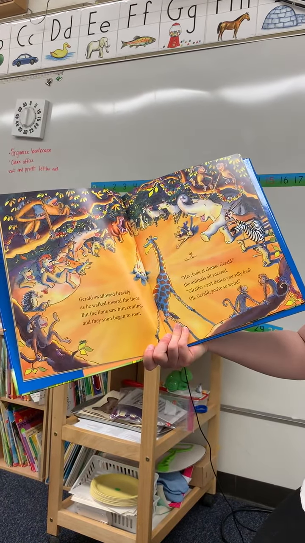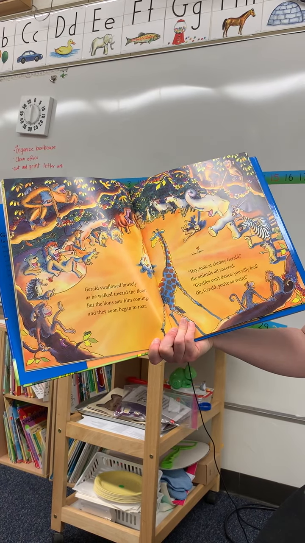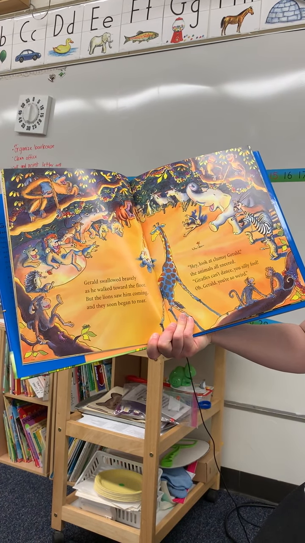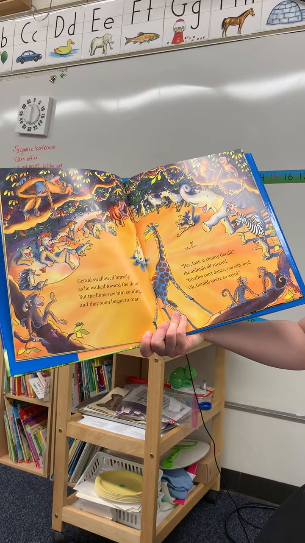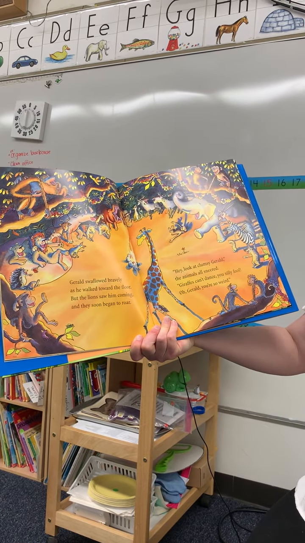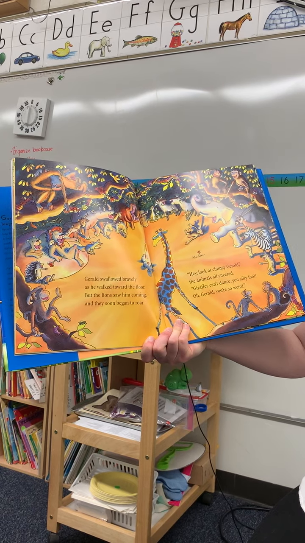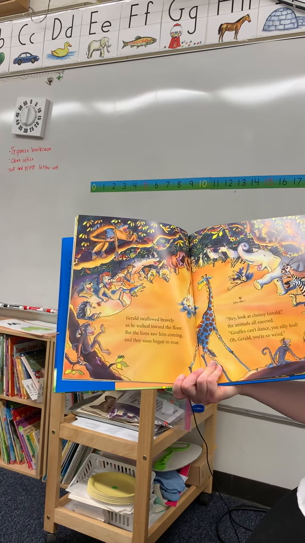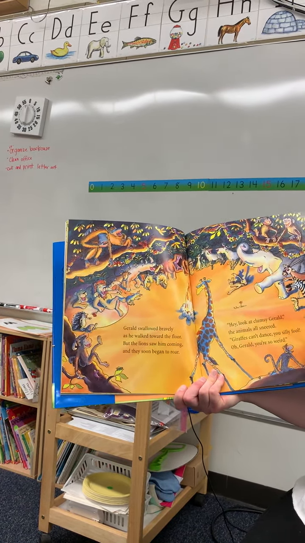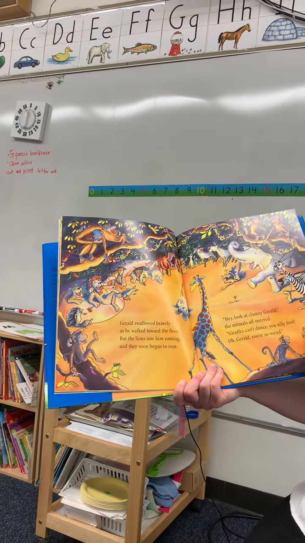Gerald swallowed bravely as he walked toward the floor, but the lions saw him coming and they soon began to roar. "Hey, look at clumsy Gerald," the animals all sneered. "Giraffes can't dance, you silly fool. Oh, Gerald, you're so weird." Wow, are the other animals being very kind to Gerald? Oh, not really.